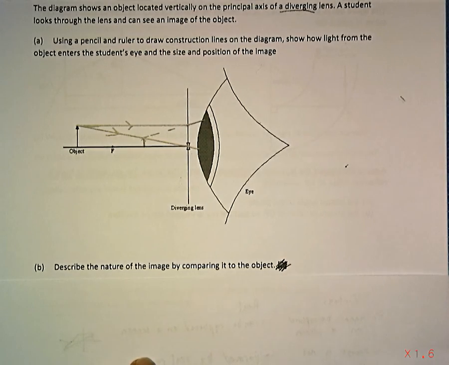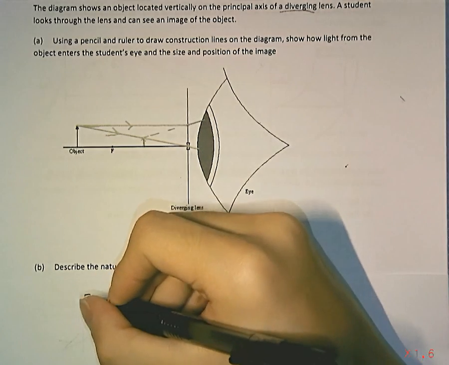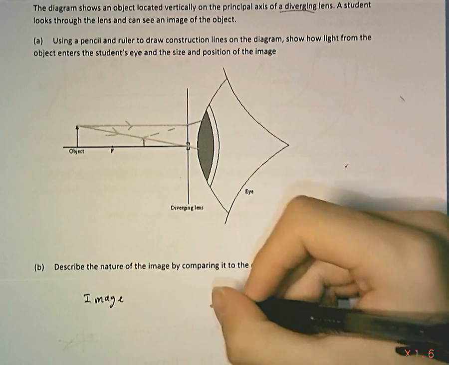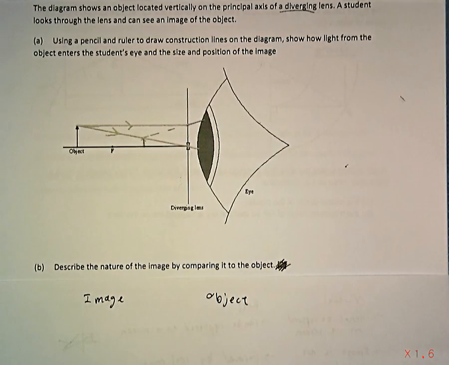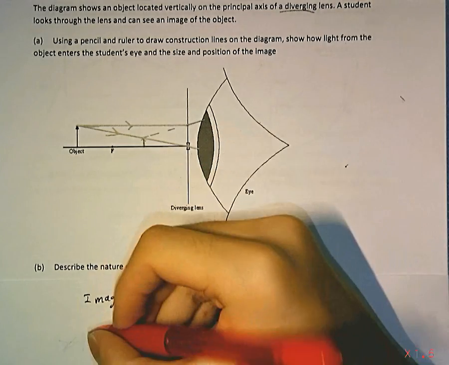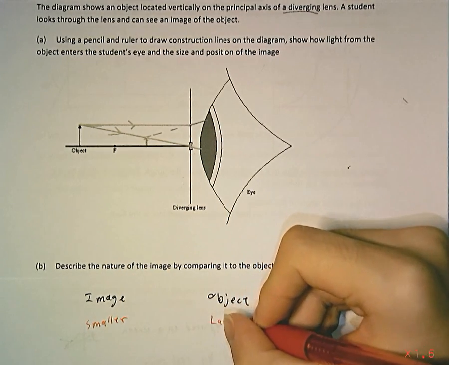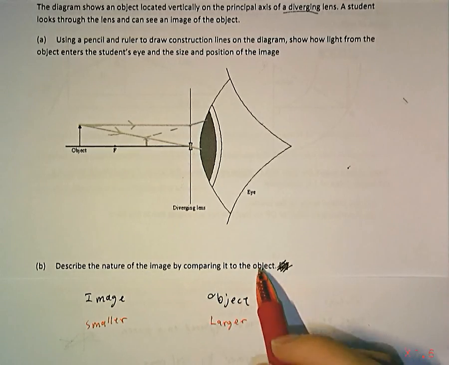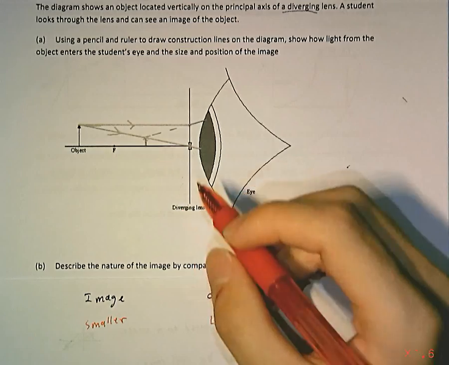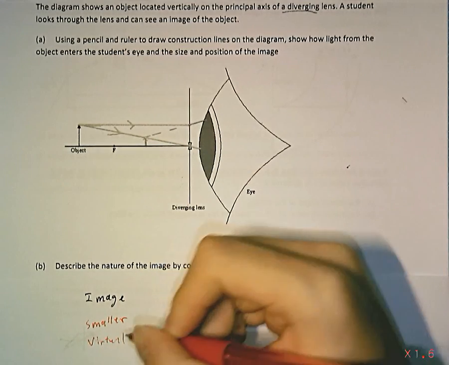So now the next thing we need to do is describe the nature of the image by comparing it to the object. So I'm going to create two columns over here. One of them is the image and the other one is the object. So for the image, what happens is that it's smaller than the object. The object is larger than the image. Remember, this is important. We need to compare the image to the object. The other thing is that because we did all our backtracing, this is actually going to be a virtual image.